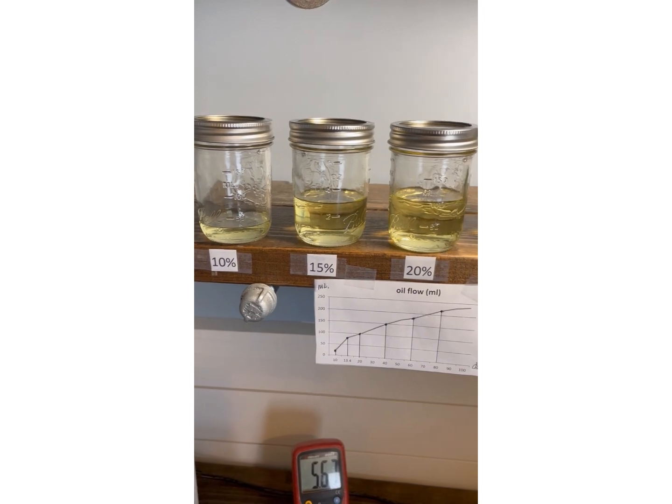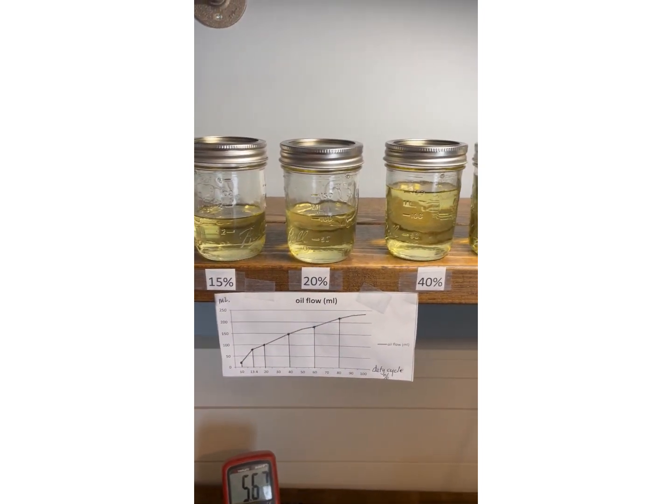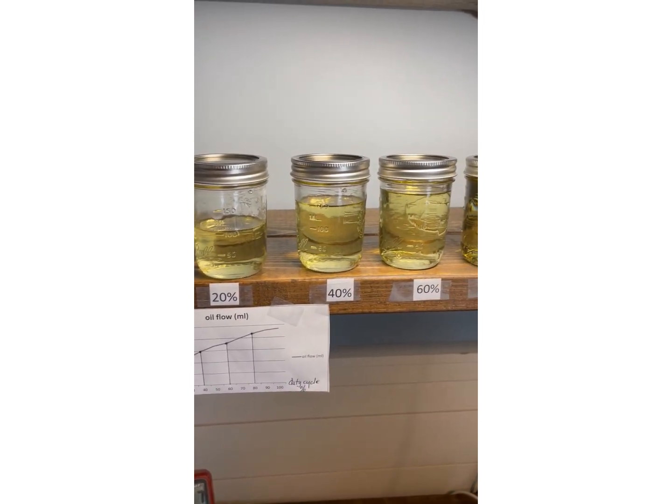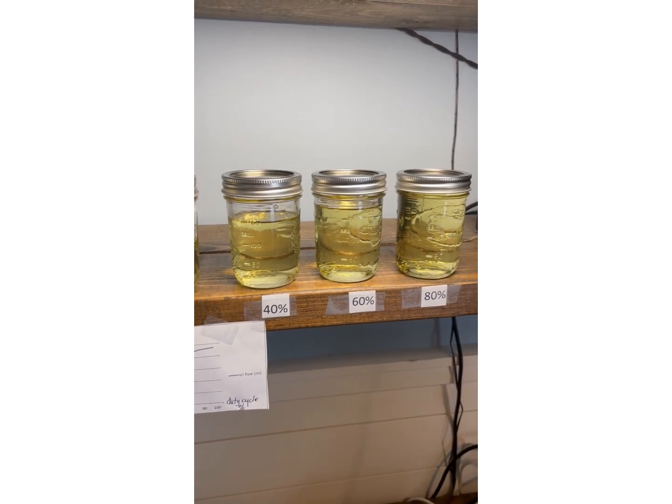These quantities are all relative and based on engine size, oil pump size, and pressure. It's just a way to convey the basic concept of Smart Firedome.